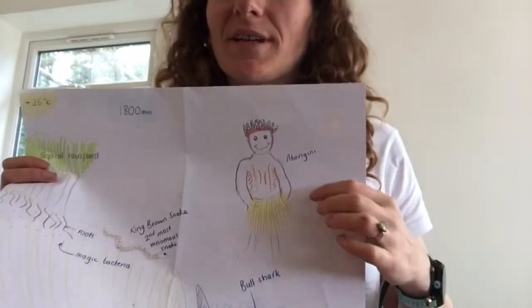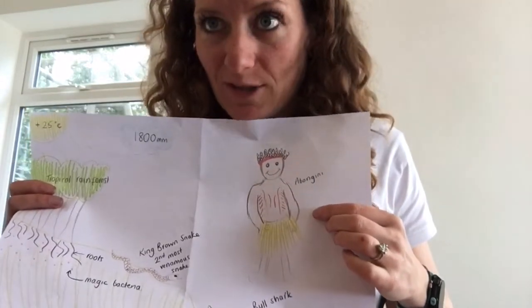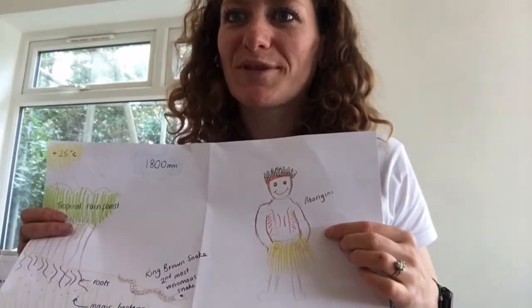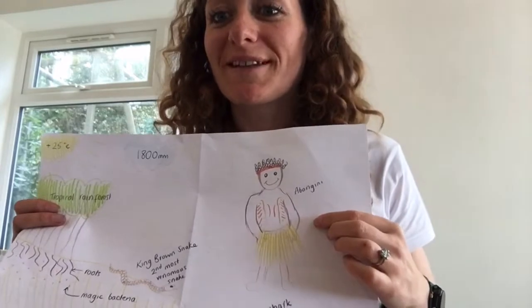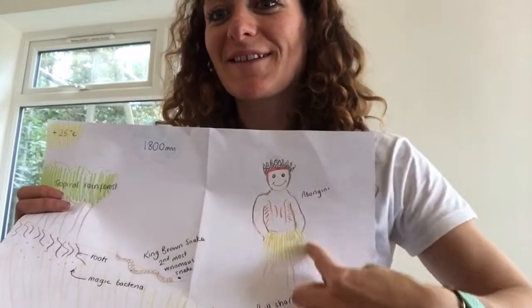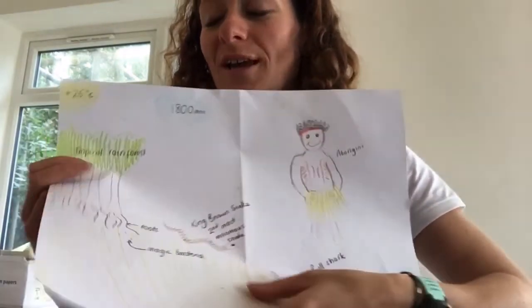Okay, so welcome back. Now you will notice that I am not the best at drawing people. We were the same when I drew a scientist last week, but this is an Aboriginal person and you can see that they're wearing the traditional clothes that they would have worn. Now remember what I said, there are 182 Aboriginal people that still live on the island of Fraser.